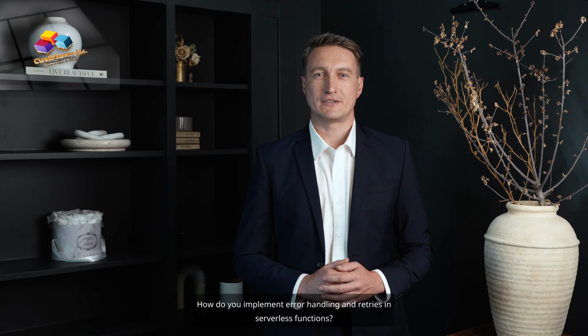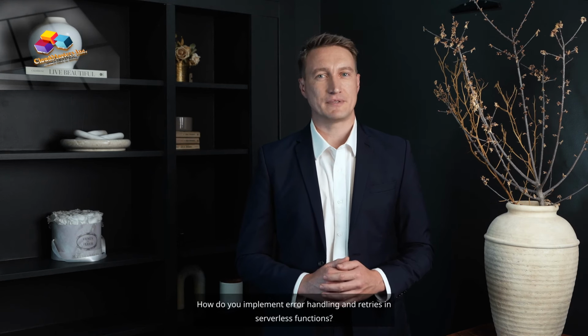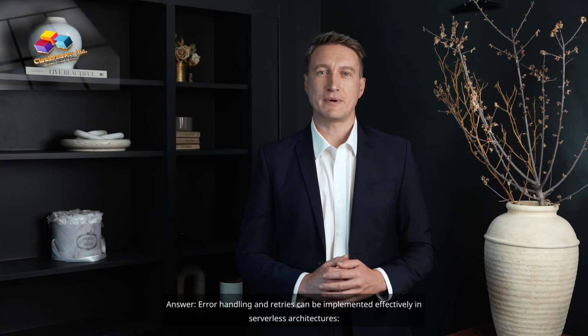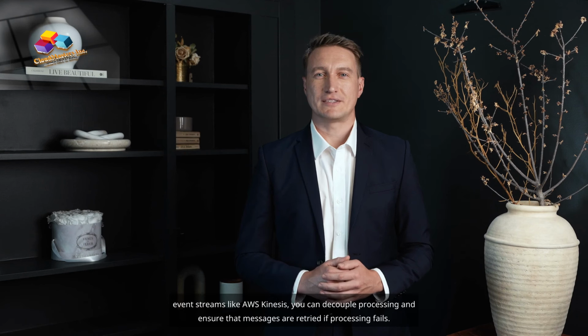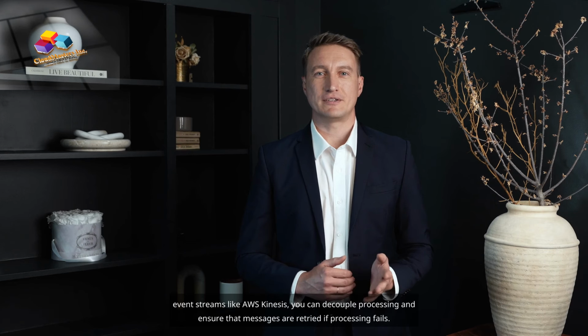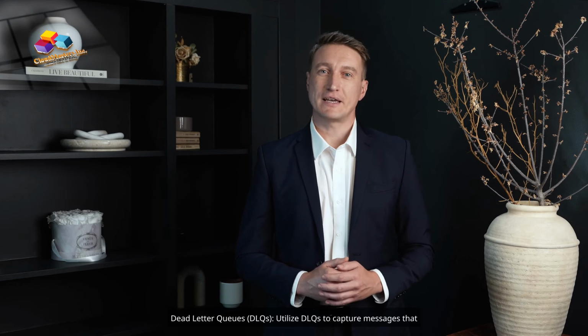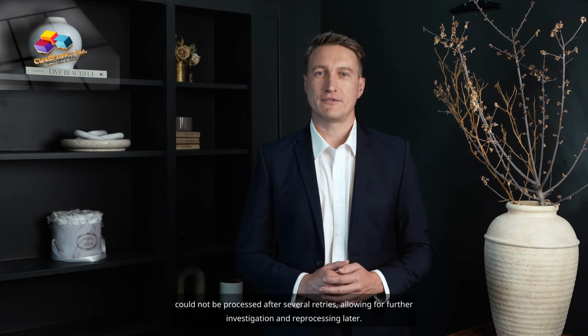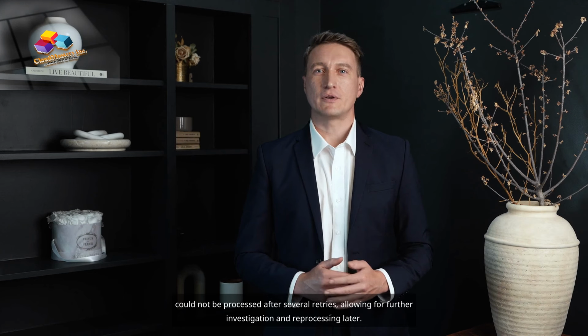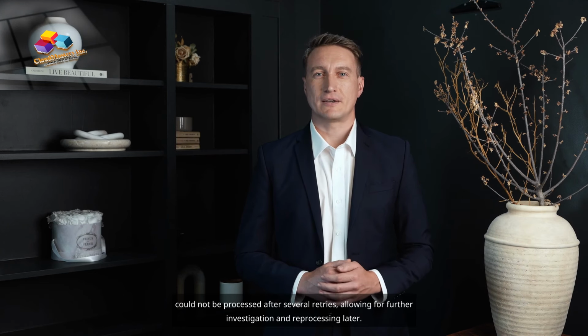Question 5. How do you implement error handling and retries in serverless functions? Answer. Error handling and retries can be implemented effectively in serverless architectures. Asynchronous processing. By using message queues like AWS SQS or event streams like AWS Kinesis, you can decouple processing and ensure that messages are retried if processing fails. Dead letter queues. Utilize DLQs to capture messages that could not be processed after several retries, allowing for further investigation and reprocessing later.